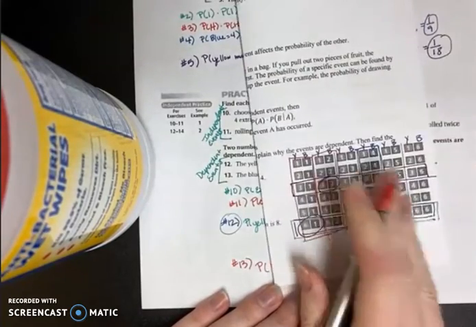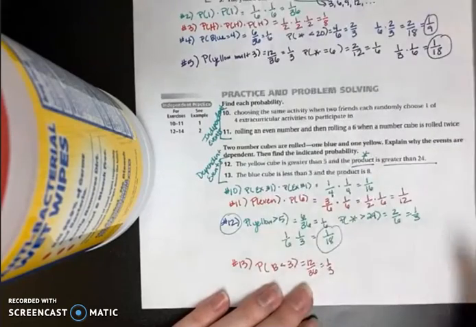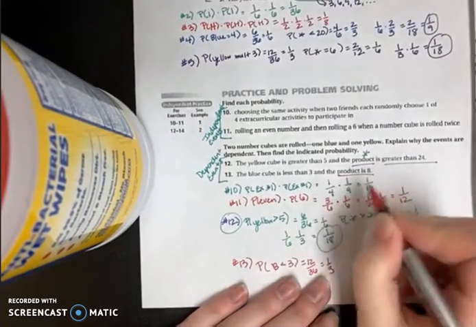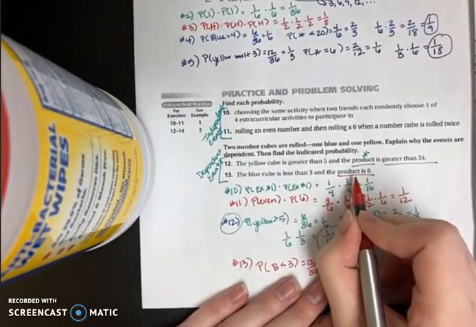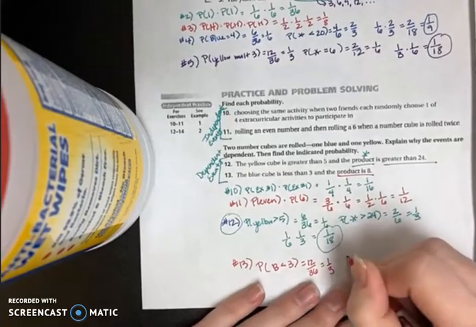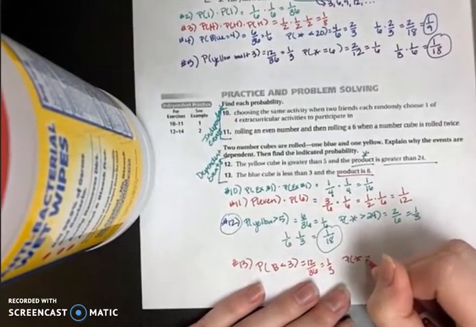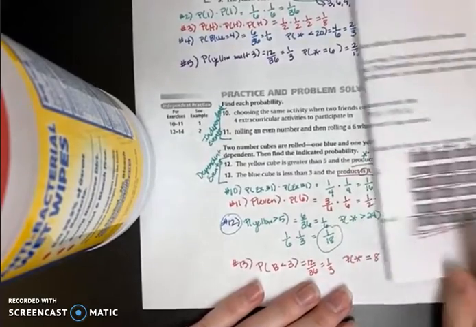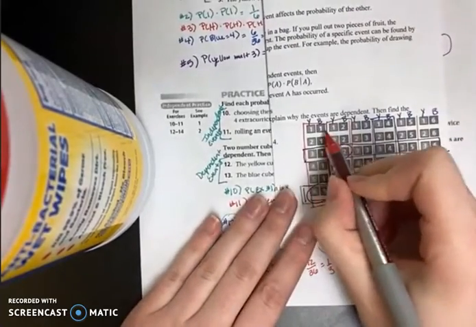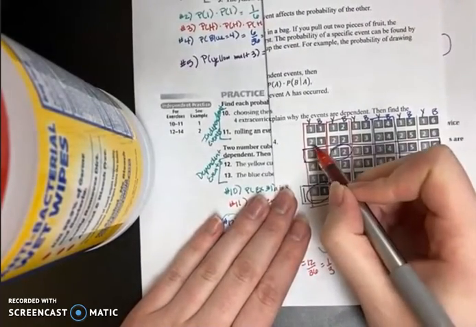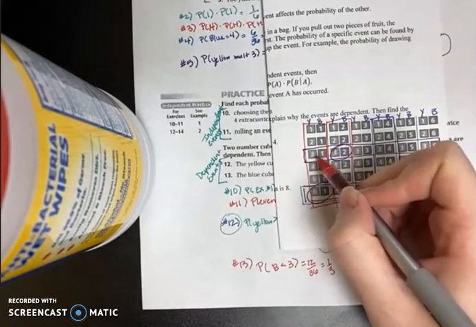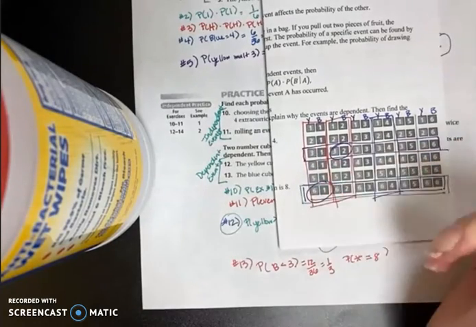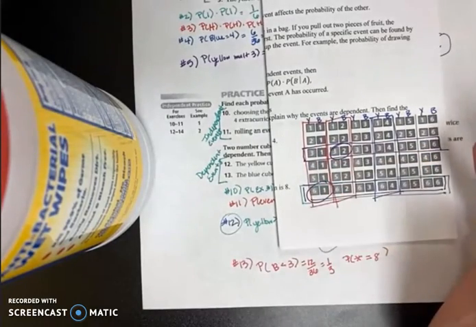Now, just looking at these 12, I want to know when the product is 8, how many favorable outcomes would it be? So when it says the product is 8, that means it's equal. So is means equal. 1 times 1 is 1, so that would work. 2 times 1 is 2. That's 3, 4, 5, 6. None of those work, okay?